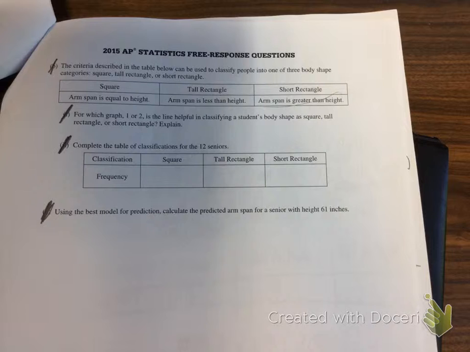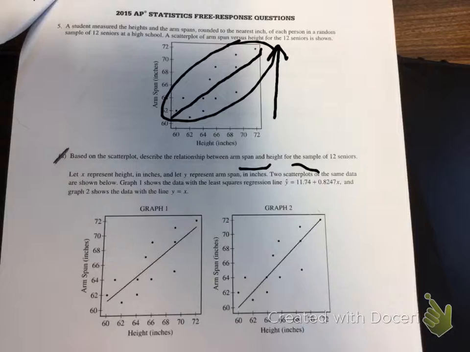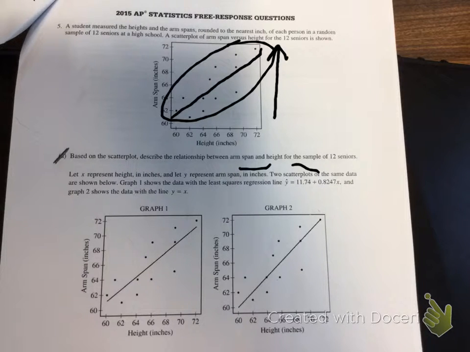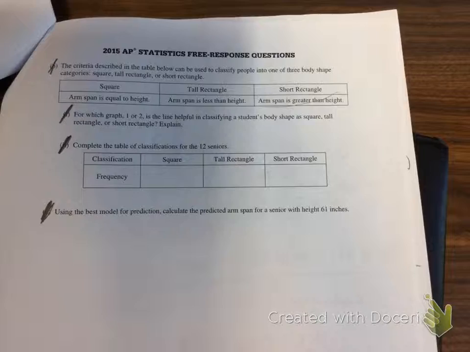For which graph, 1 or 2, is the line helpful in classifying a student's body shape as square, tall rectangle, or short rectangle? Explain. So I think it would be graph 2, because the line y equals x tells us whether, for any given point, arm span equals height, arm span is greater than height, or arm span is less than height, depending on where the points are relative to the line, which is what we're looking for.